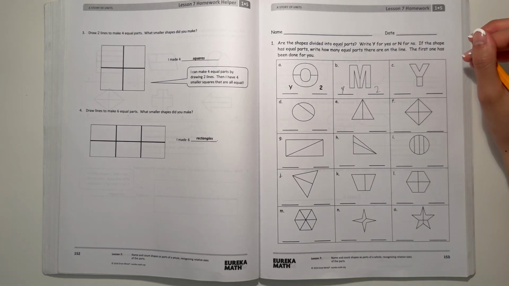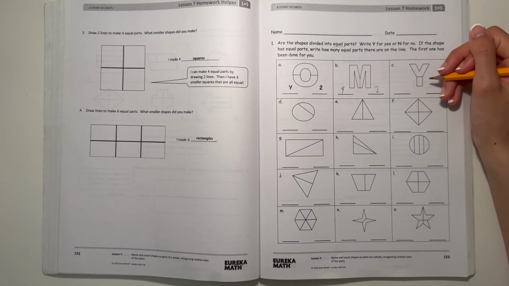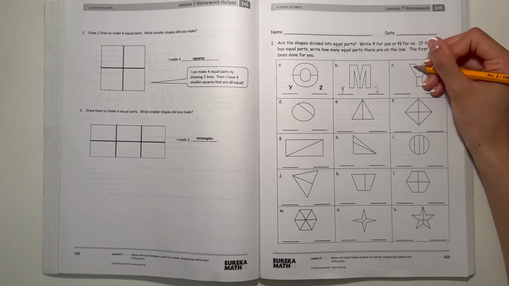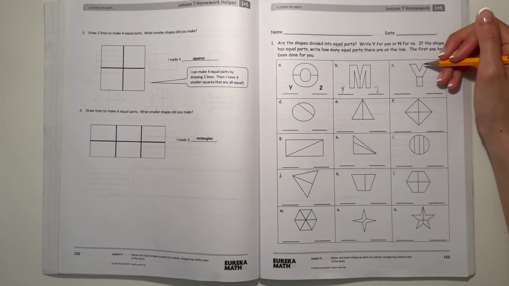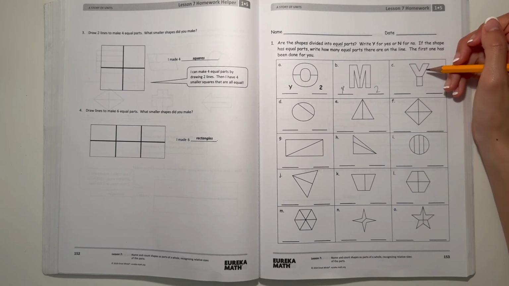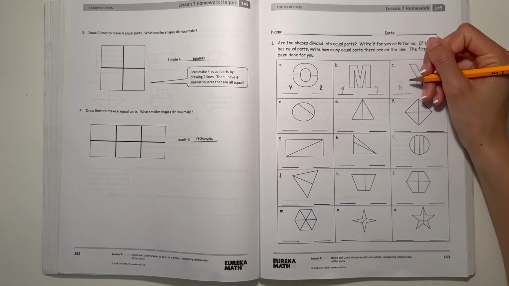All right, C, we have a Y. They split it in half. This is not equal because on the bottom there's only that little rectangle, but on top there's the top of the Y here. If they split it down the middle, then that would have been equal. But this is not equal, so we write N for no.